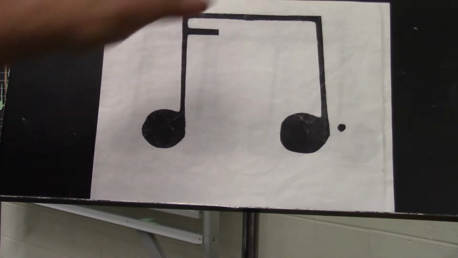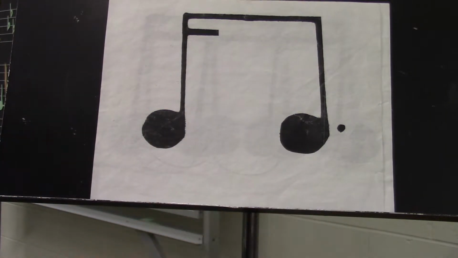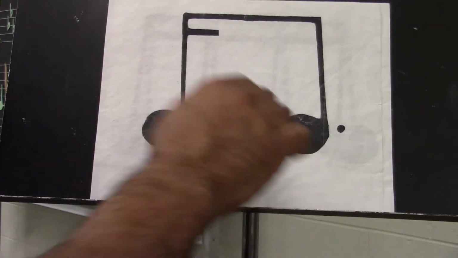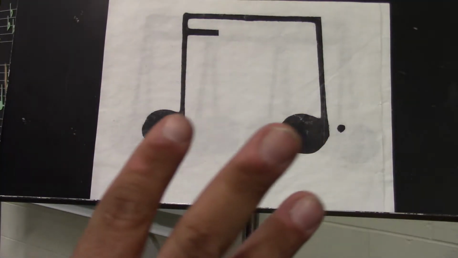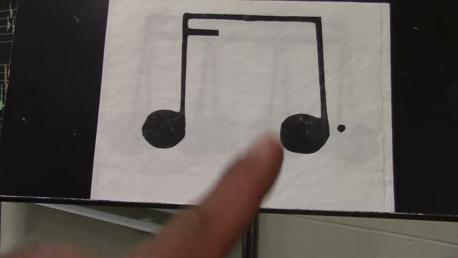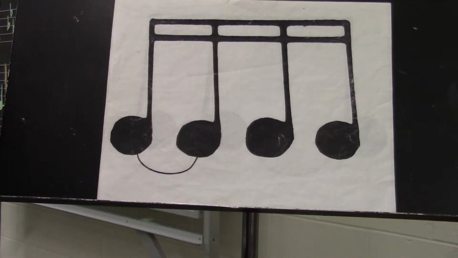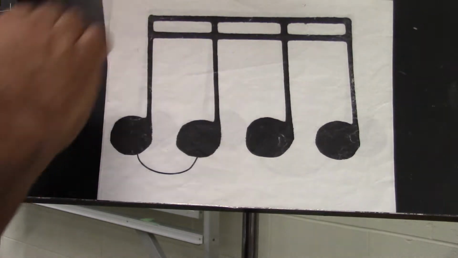Same thing. Ready, go. 1, E, and. How many 16ths are in a dotted eighth? There are 3 16ths in a dotted eighth. How many 16ths are in a 16th? There is 1 16th in a 16th. What is the equivalent behind this card?